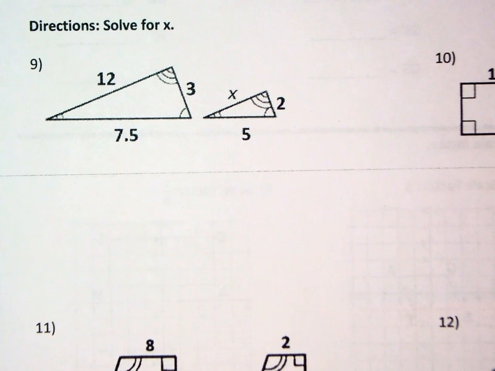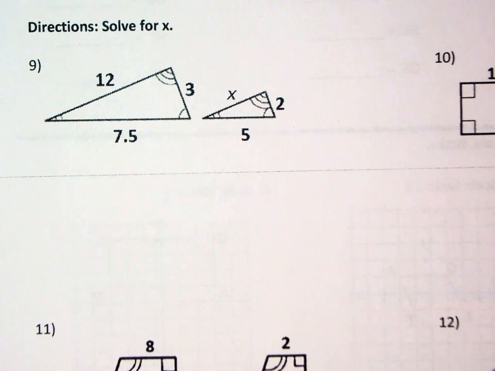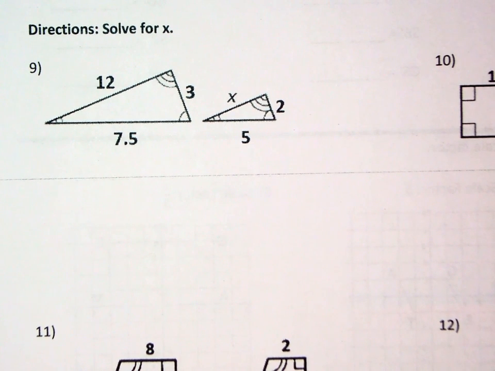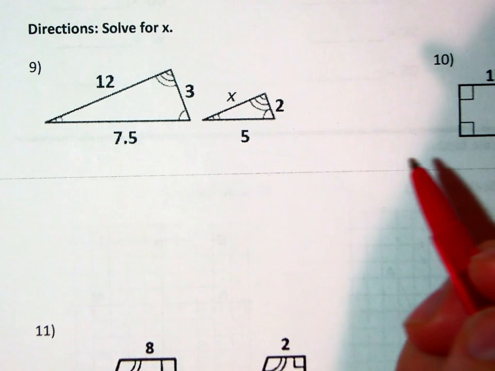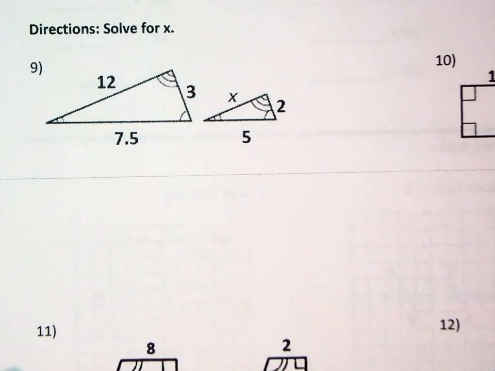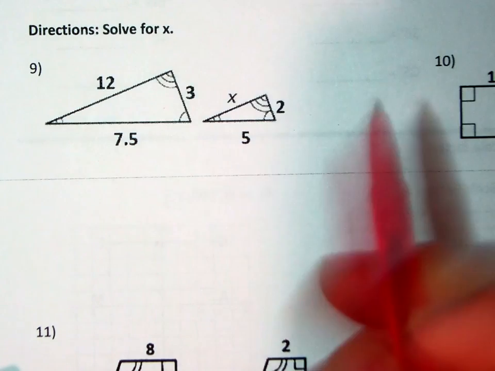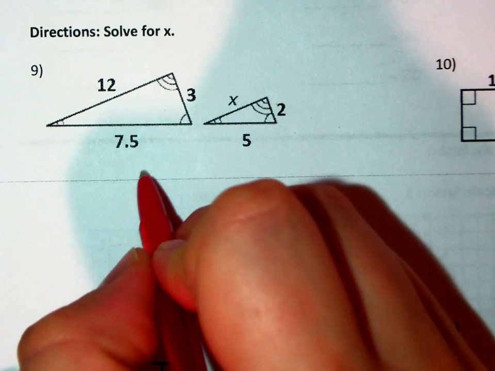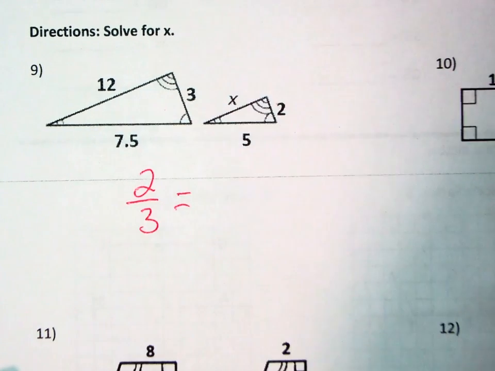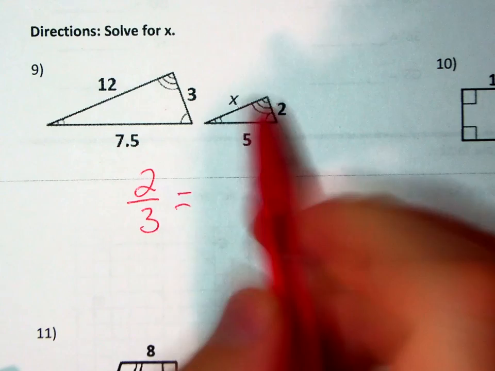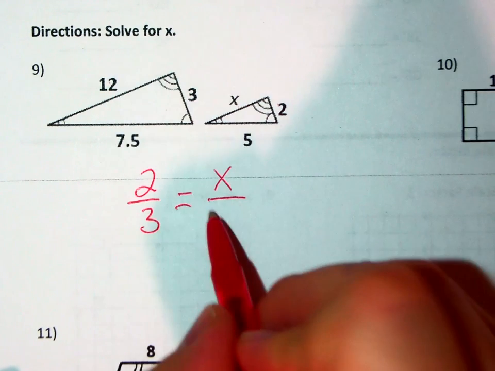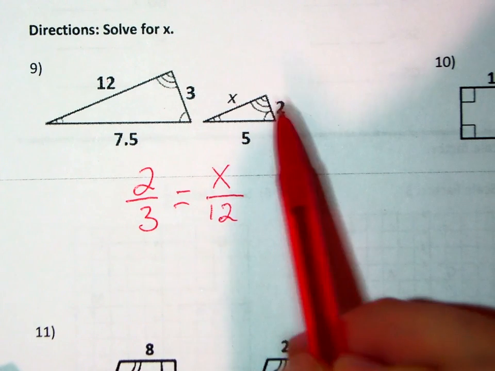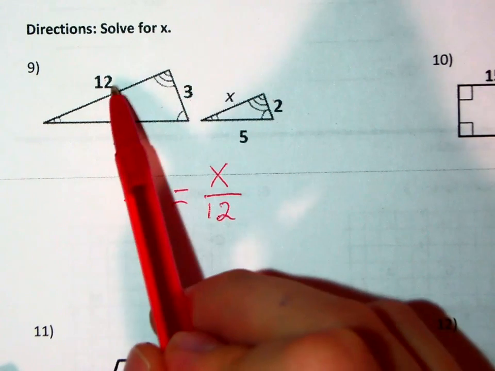Problem number 9, we focused predominantly on scale factors in class, but I wanted to give you an alternative that is consistent with what we've been learning in class as well. We've done a lot with proportions, and since our angles tell us that these triangles are proportional to each other, I can look at my two sides that correspond to each other and set up a ratio. So 2 is to 3 as x is to 12. I can say this because 2 is in the same position as 3, and x is in the same position as 12.